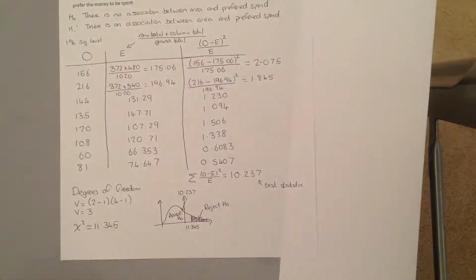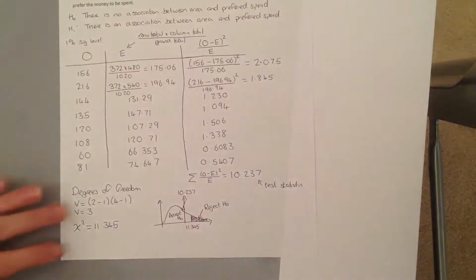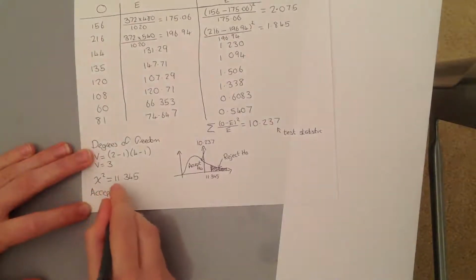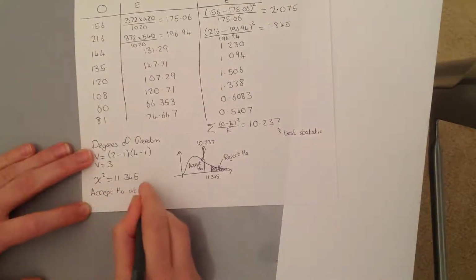So we then need to come to our conclusion. So our conclusion is that we are going to accept H0 at a 1% significance level.